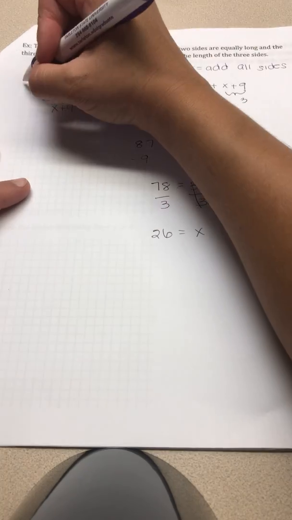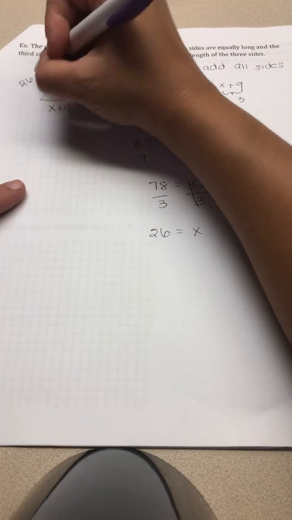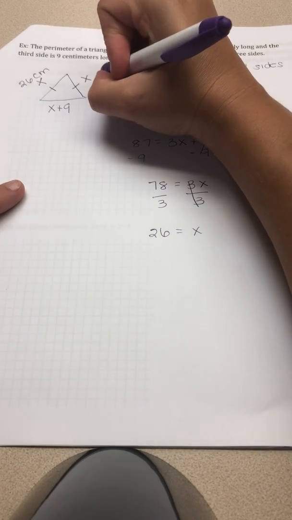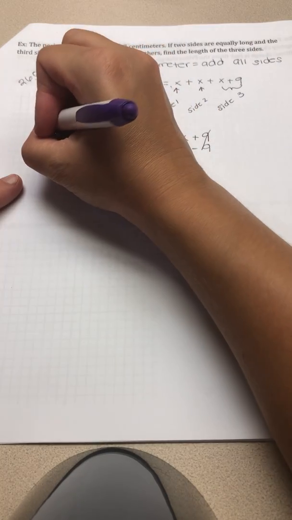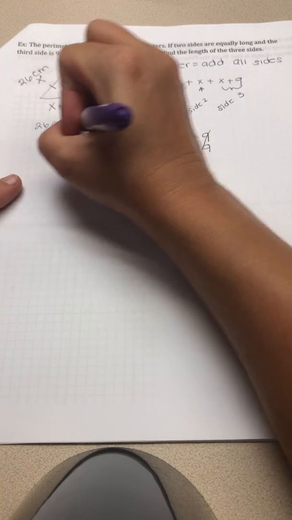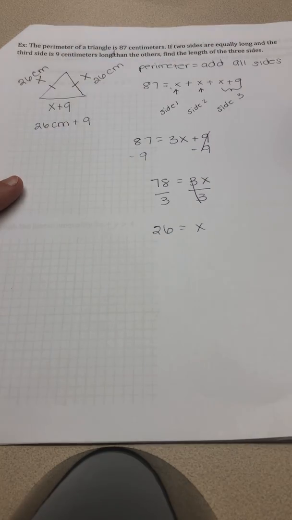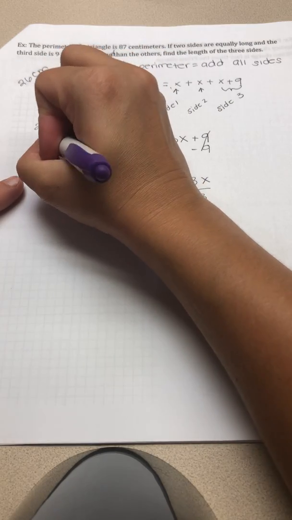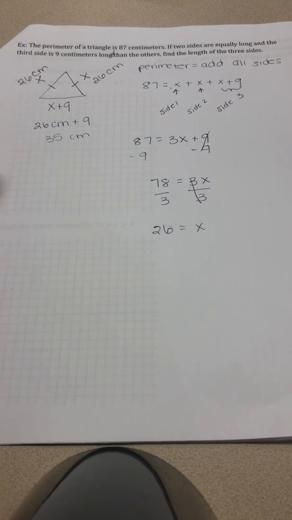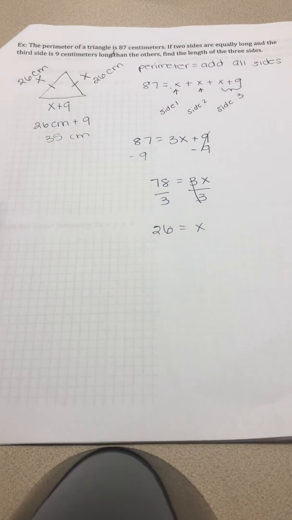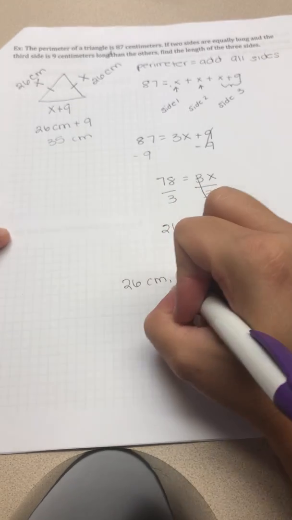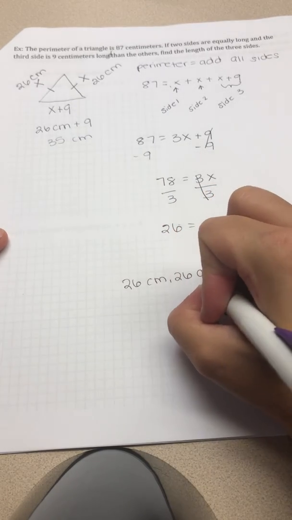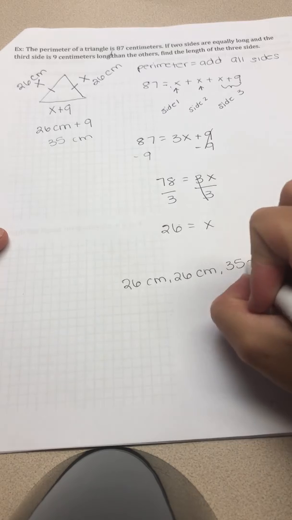So that means this side is 26. We're talking about centimeters. This side is the same, so 26 centimeters. And this last side is 26 centimeters plus 9 more. So 26 plus 9 gives us 35 centimeters. So our three sides are 26 centimeters, 26 centimeters, and 35 centimeters.